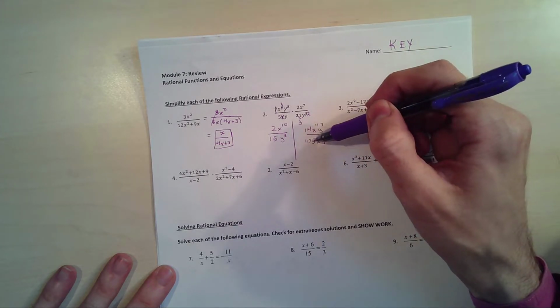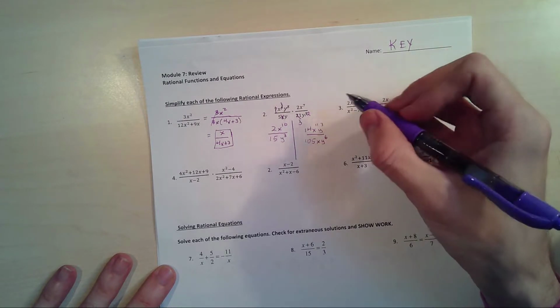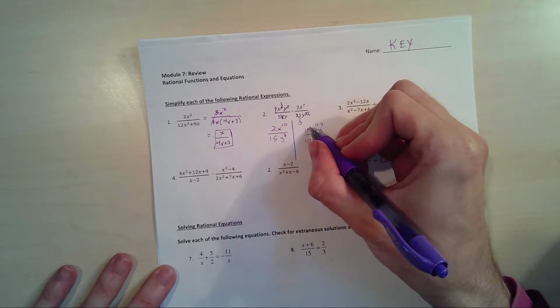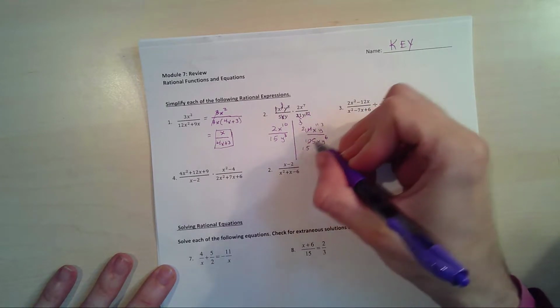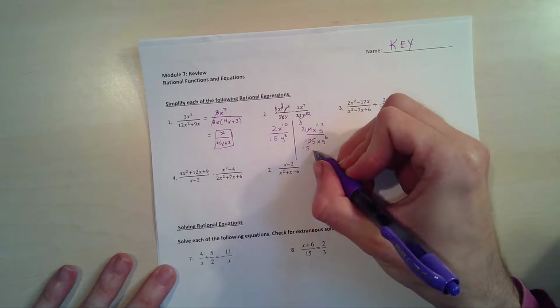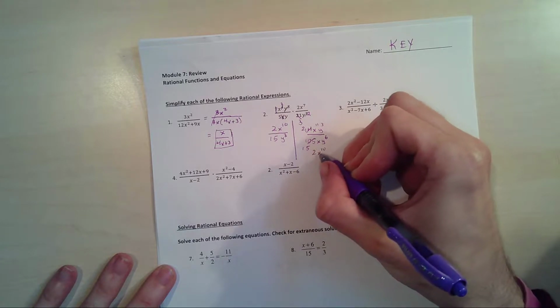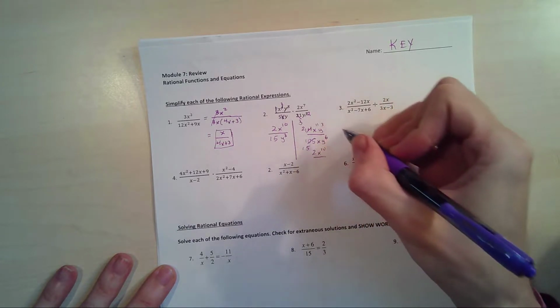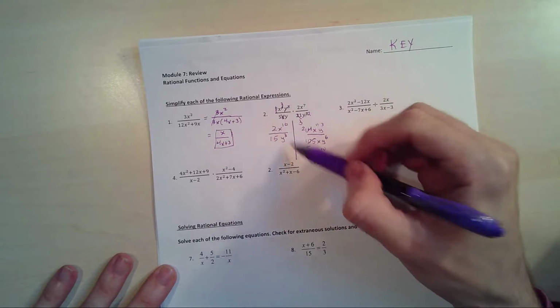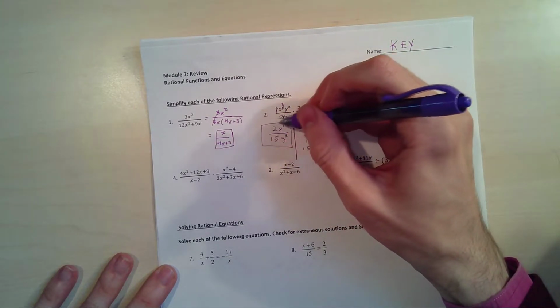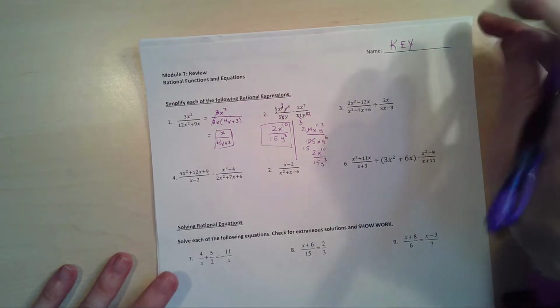It turns out that 105 is divisible by 7. Specifically, if I divide both of these by 7 and cancel, this becomes a 2, this becomes a 15. 11 minus 1 is 10, so I got 2x to the 10th. 6 minus 3 is 3. Either way, you get the same answer. I'm going to box this one because I think it's easier to do the canceling first.